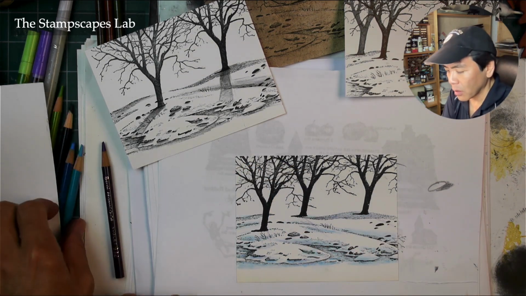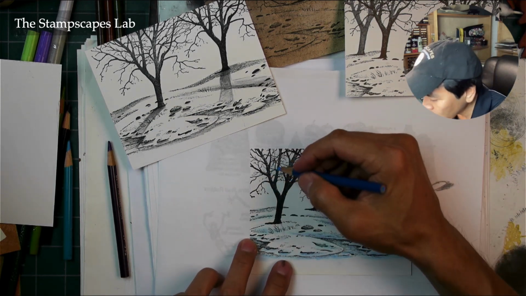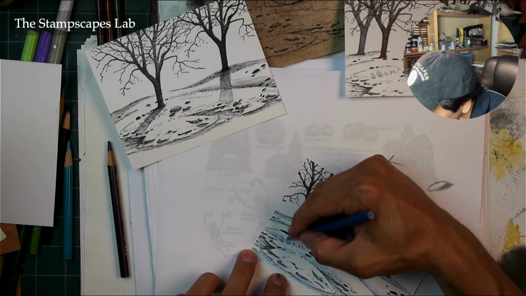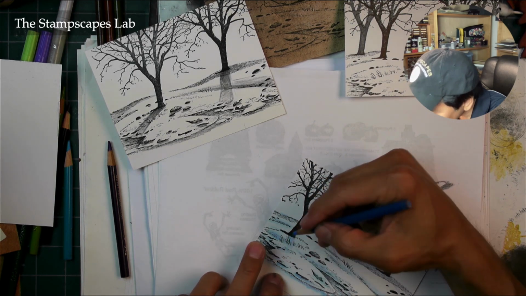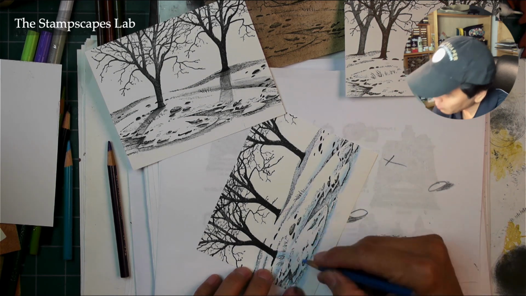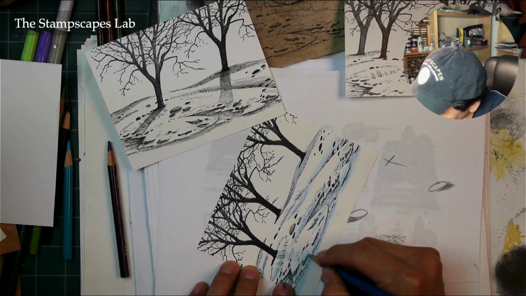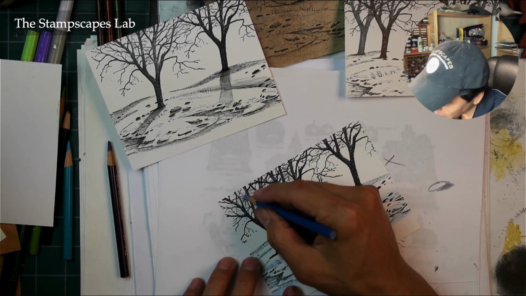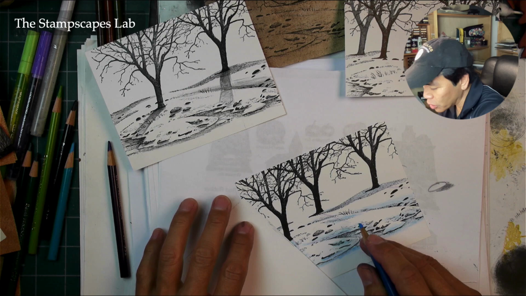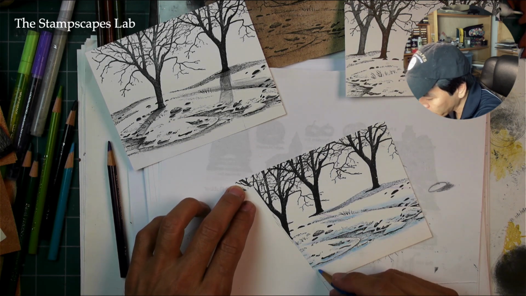Okay. I'll start with that blue that I went with before. Snow is very reflective, so I'm not going to make my shadows too strong, because there's just so much light reflecting in here.